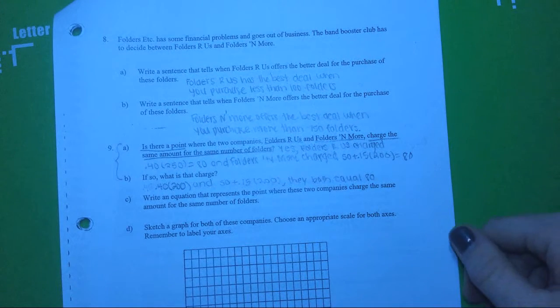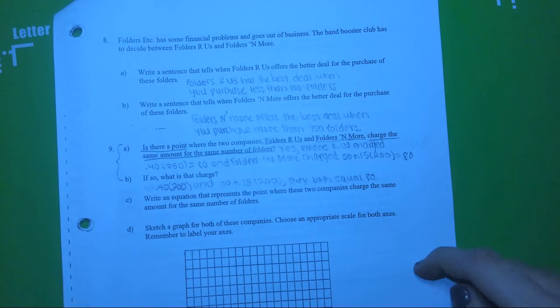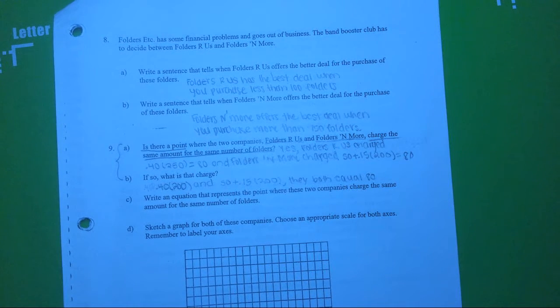Okay, it asks if there's the same amount for the same number of folders, and I said yes because Folders R Us charged 40 cents times 250, which equals 80, and Folders and More charged 50 plus 15 cents multiplied by 200 equals 80. And then for B, it says what is the charge, and I basically just put the same thing as A.